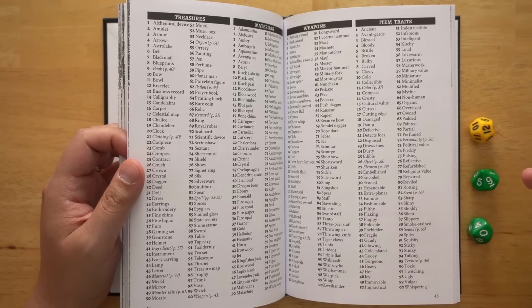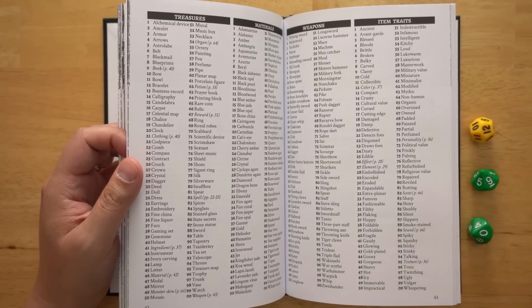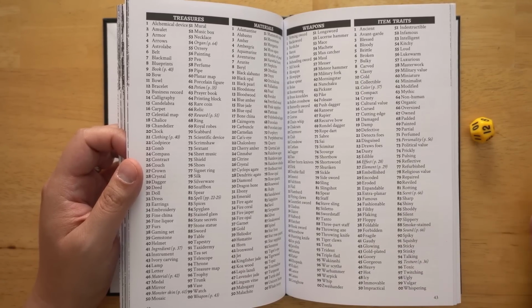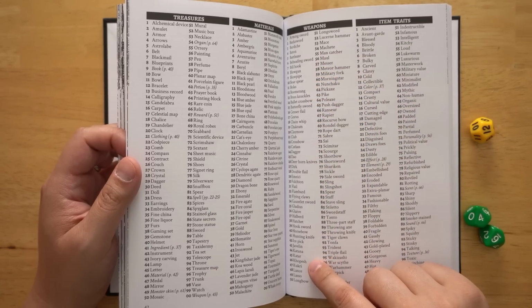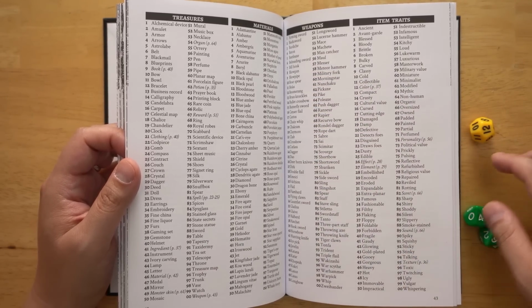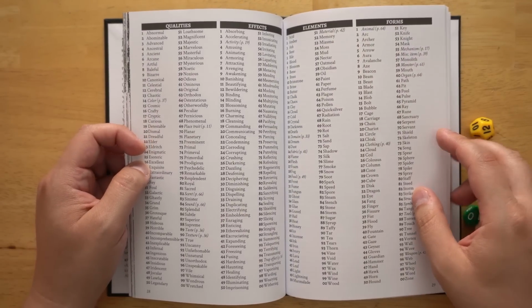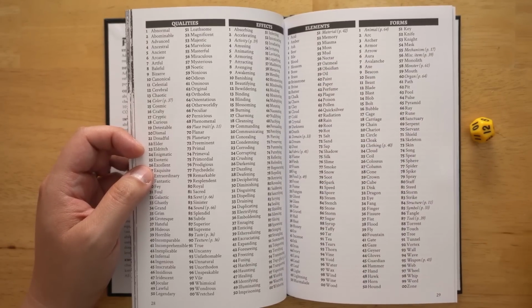But let's say you want a magic item that isn't a relic tied to a particular god. Let's say you just want a magic weapon. Here we go. Let's roll on our weapons table. 46. That is going to be a khopesh, which is a kind of curved blade that was used in ancient Egypt. And what special ability does this come with? We could go with effect or we could go with element. I'm going to go with element because I think that's going to be cool.